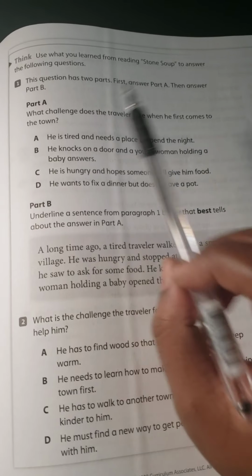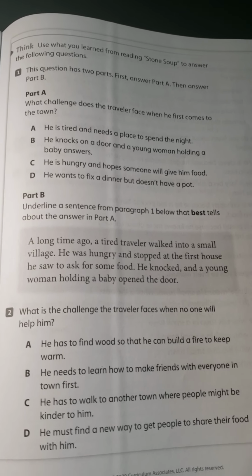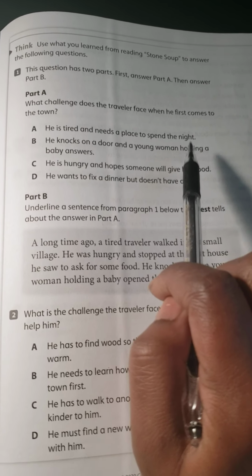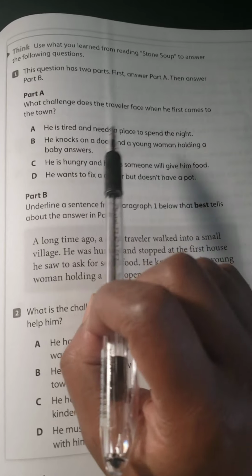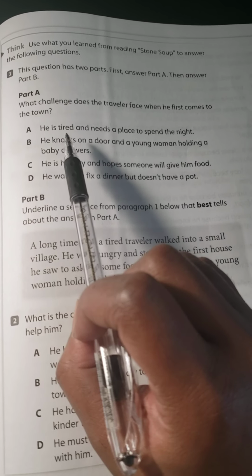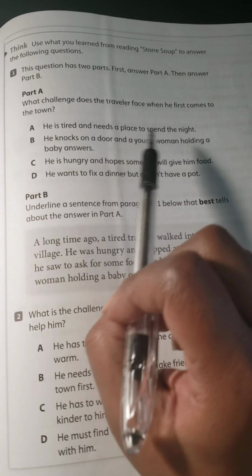Number 1. Part A. What challenge does the traveler face when he first comes to the town? A. He is tired and needs a place to spend the night. I don't remember reading anything about him needing to spend the night anywhere. I know he's tired, but the rest of the answer doesn't make sense from what we read.